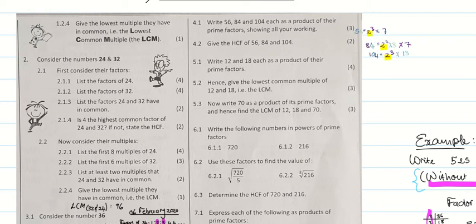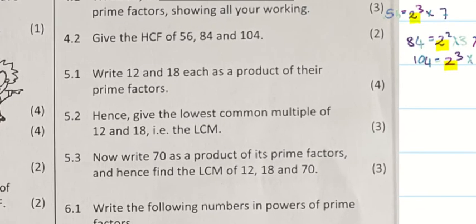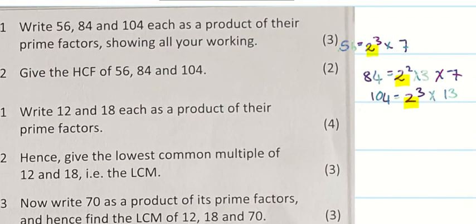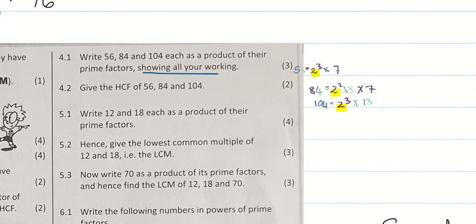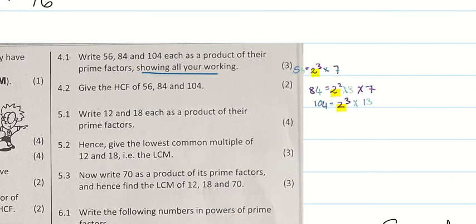4.1, they ask you to write 56, 84 and 104 as a product of their prime factors. Show all your working. When they ask you to show all your working, that basically means we need to do either a ladder method or the factor tree method. However, I didn't do that, but I did show all of this.